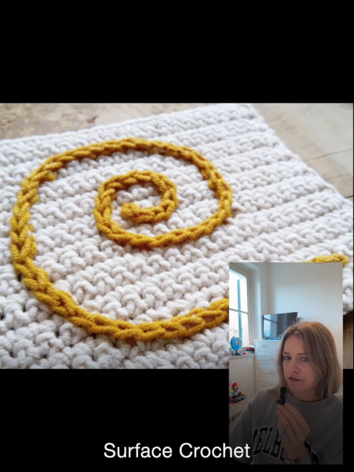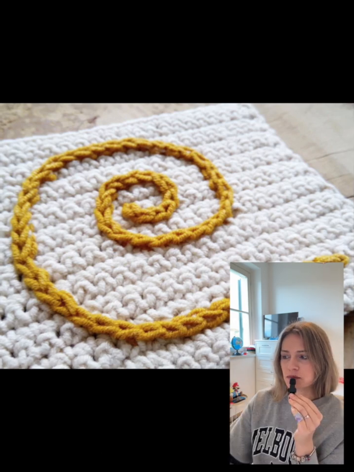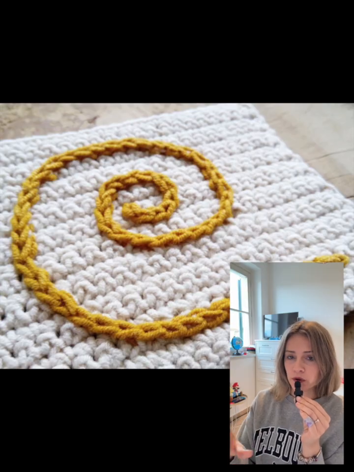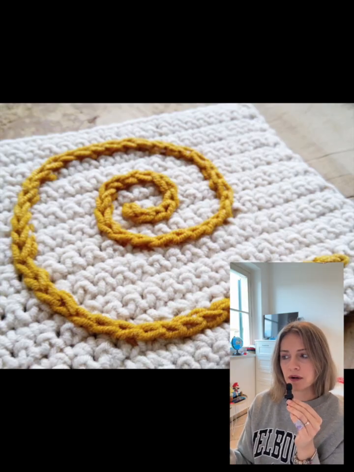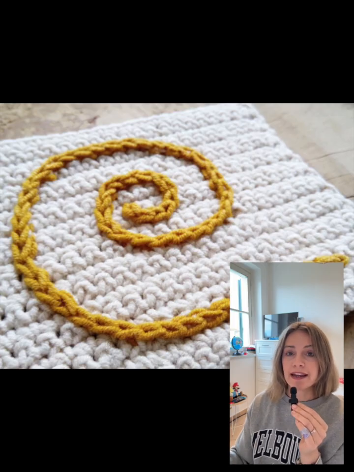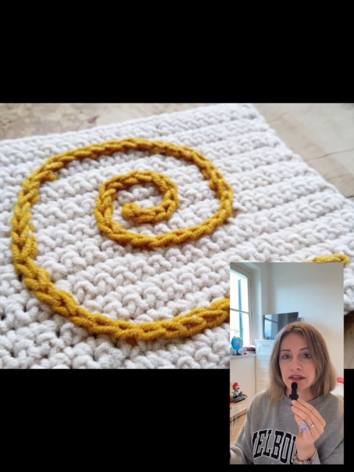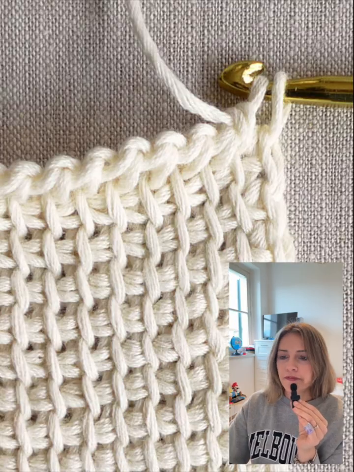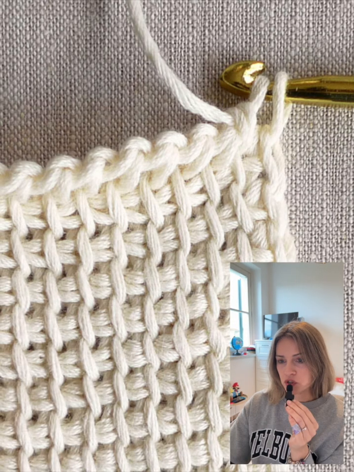Then we have surface crochet. This is where you slip stitch on top of a piece of work you've already done, or you don't have to slip stitch necessarily. You can also do other kinds of stitches. It adds a 3D effect, and it's great if you want to spell somebody's name on a Christmas stocking. Very, very cute.